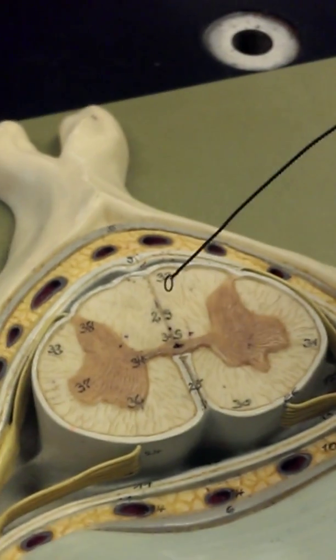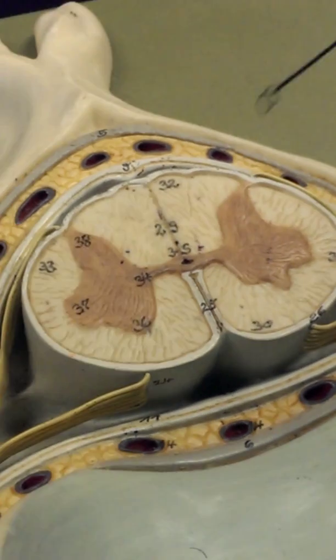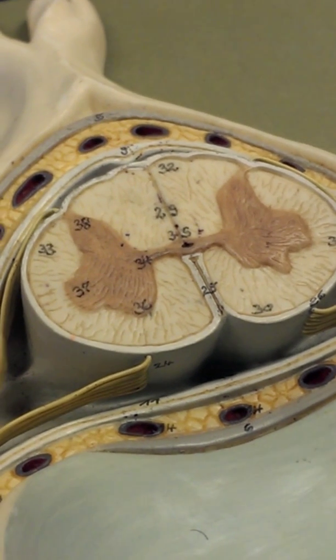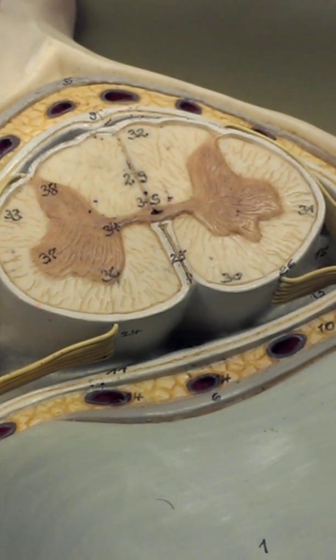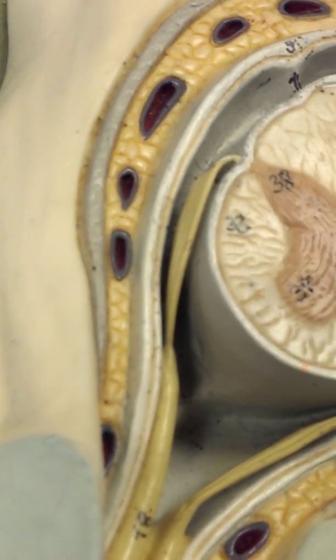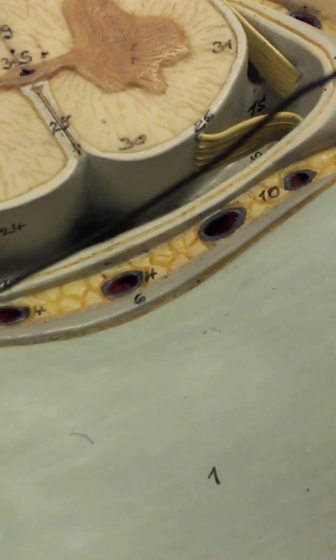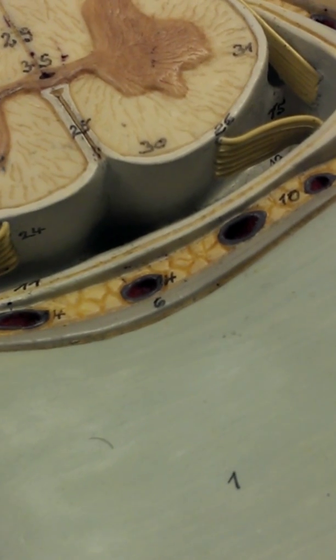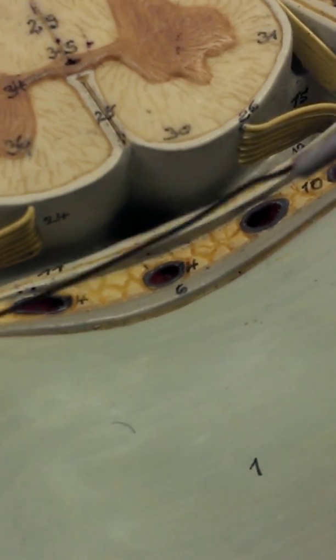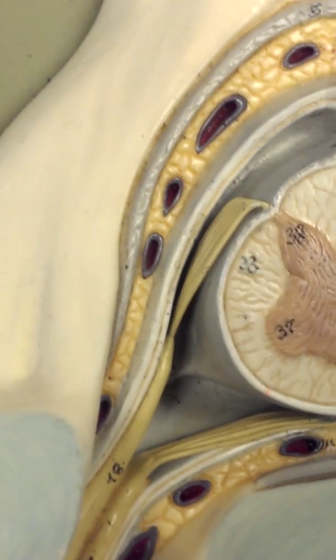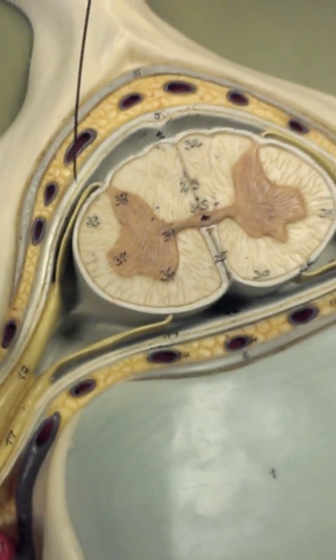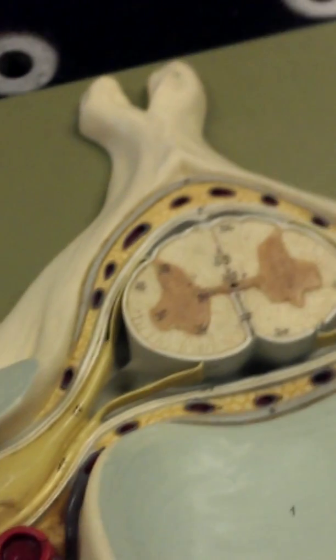Cerebrospinal fluid. Then we have the anterior rootlets. A rootlet is a group of axons. We're looking at the anterior. Closer to the cell body, anterior rootlets. Is that motor or sensory? Motor. Anterior motor rootlets. And then on the top we have the posterior sensory rootlets.